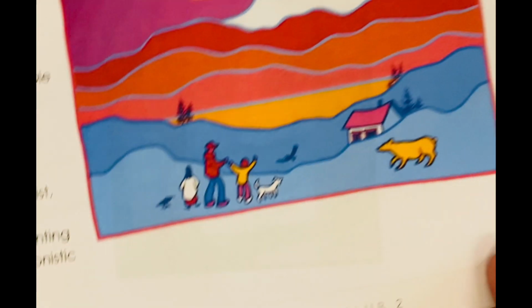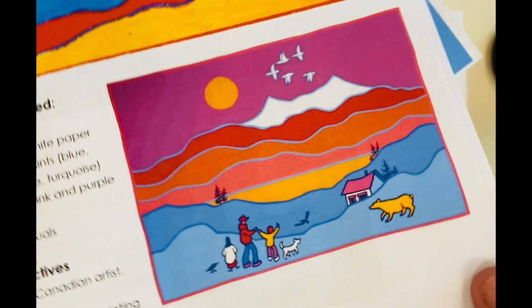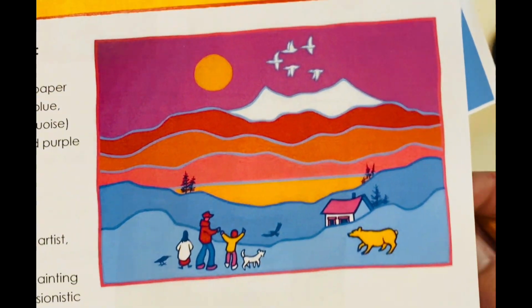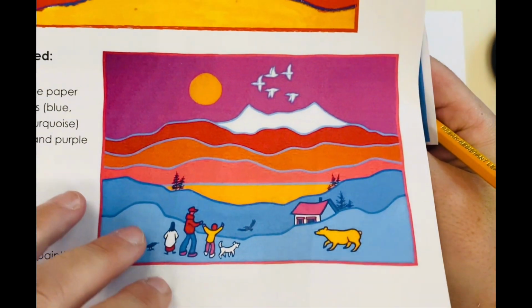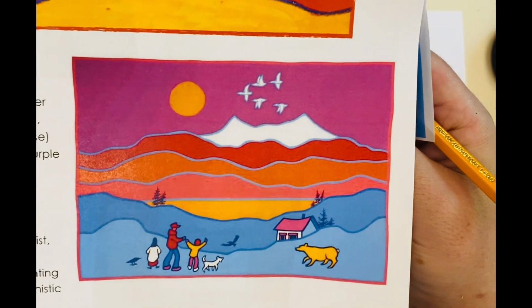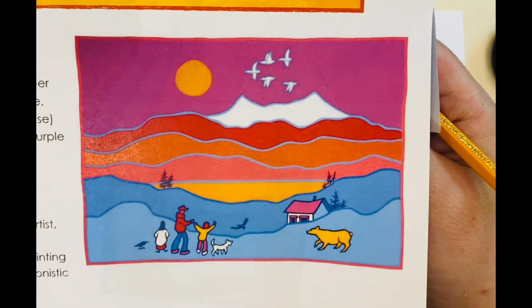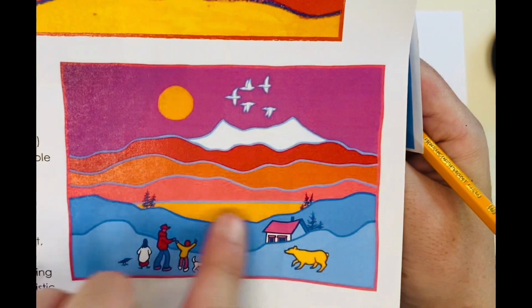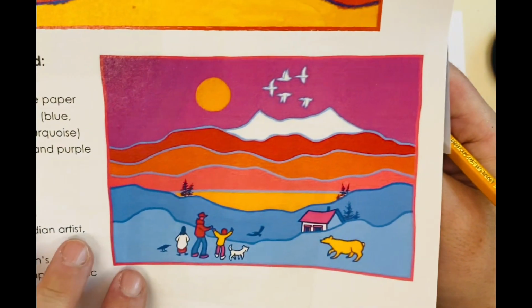Right, artists, we're going to be drawing a picture in the style of Canadian artist Ted Harrison. He's an artist who celebrates nature by painting really beautiful and colorful landscapes. See if I can show this to you on my camera. I'm going to show you some in class, but we're going to be drawing a landscape that has lots of layers like his landscapes do. And you can see that they've got a foreground, a middle ground, and a background. That gives depth to his artwork.